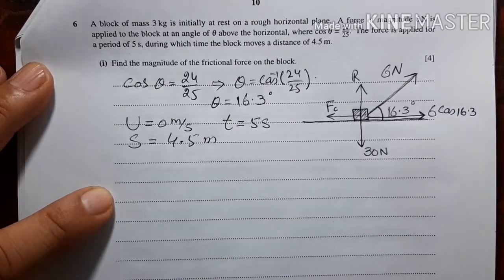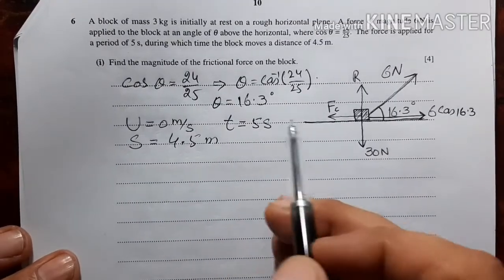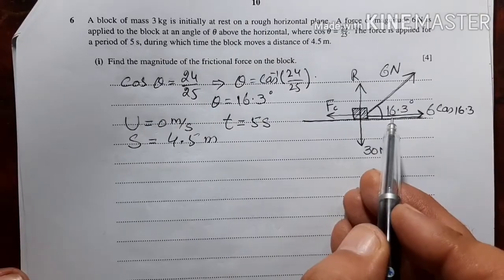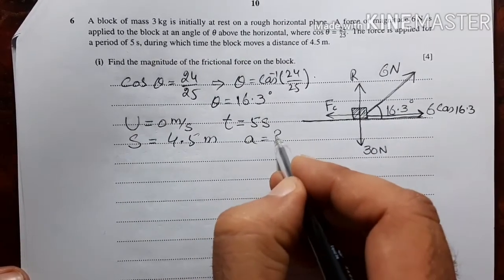This is the data which is already given. We need to find the frictional force. Okay, for this we first need acceleration, so we'll find the acceleration of the block.